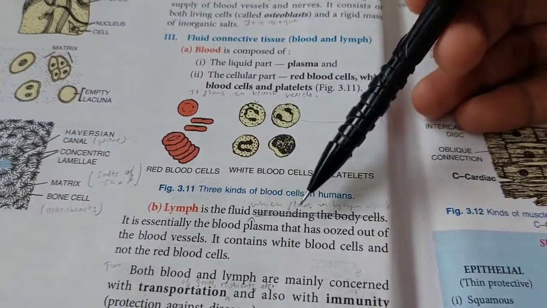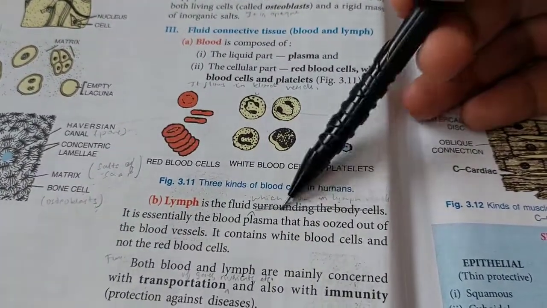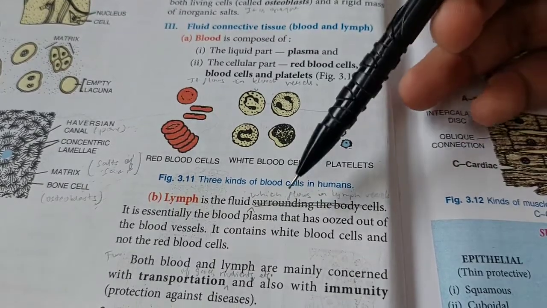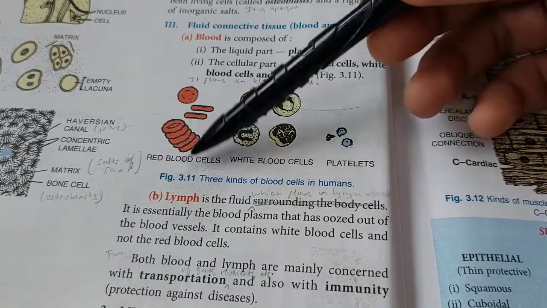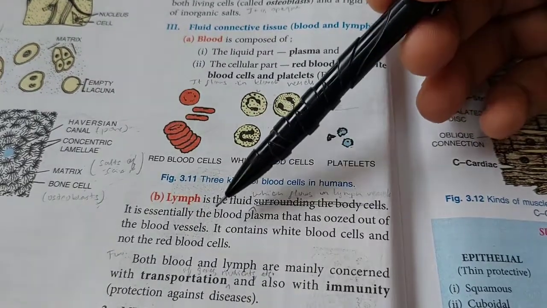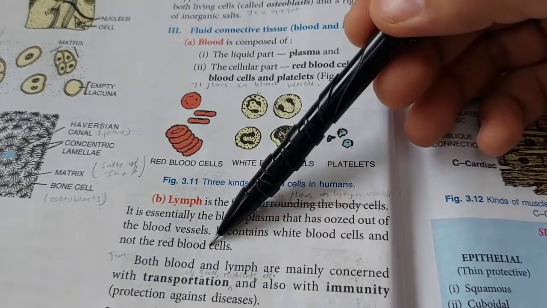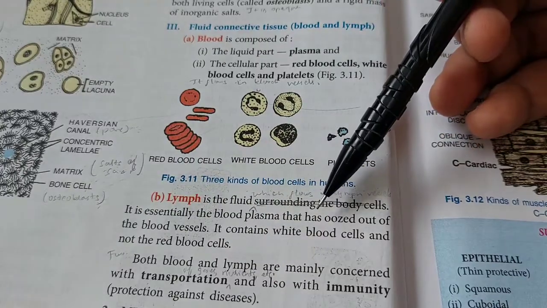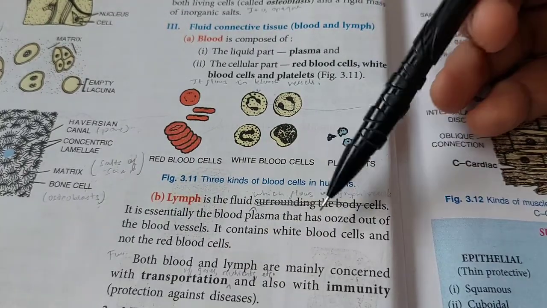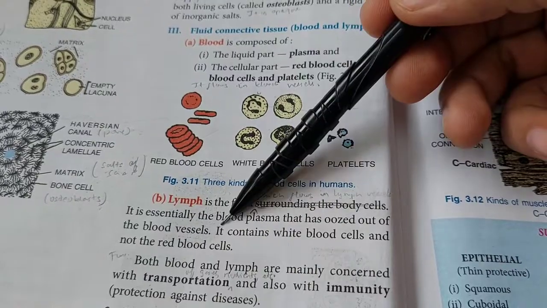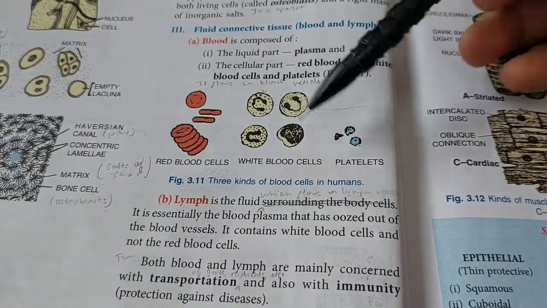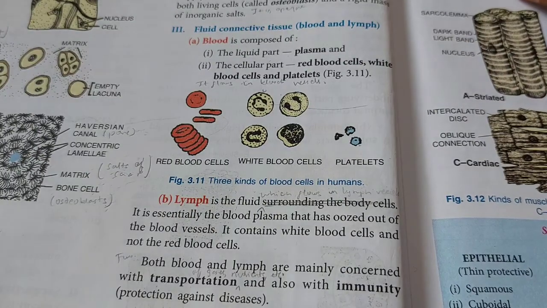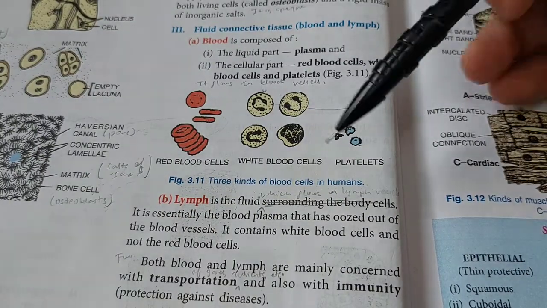Lymph is a fluid which flows in lymph vessels. Please change this. It is not correct to say surrounding the body cells, because that is tissue fluid, that is something else. Lymph has blood plasma and WBCs, but it does not have RBCs or platelets. It is basically the blood plasma and WBCs which have oozed out of the blood vessels. So lymph is derived from blood, and ultimately it mixes with the blood, and you will study them in detail in chapter number 8 in 10th standard circulatory system.